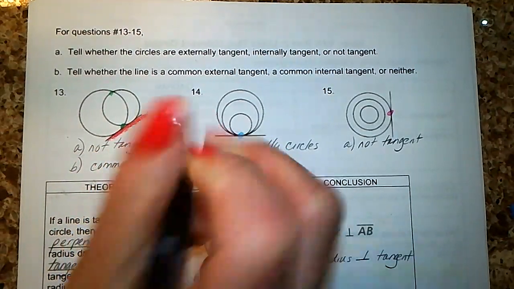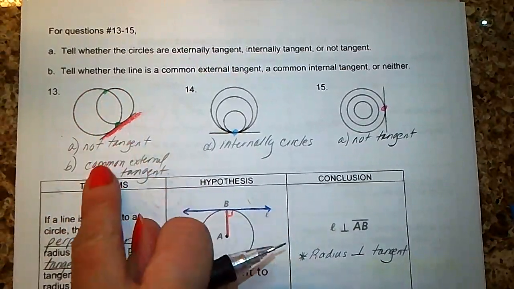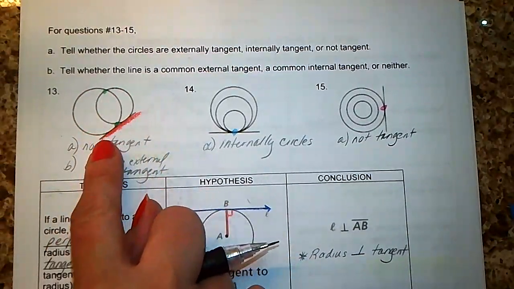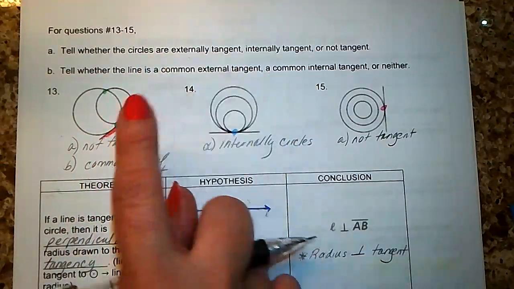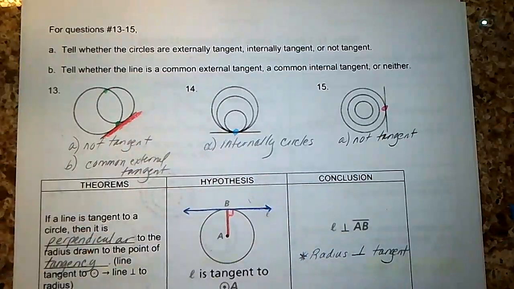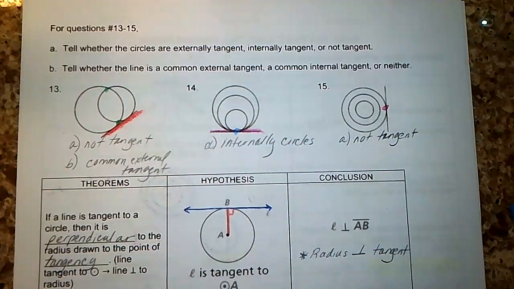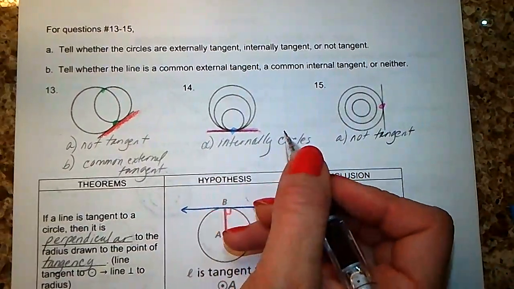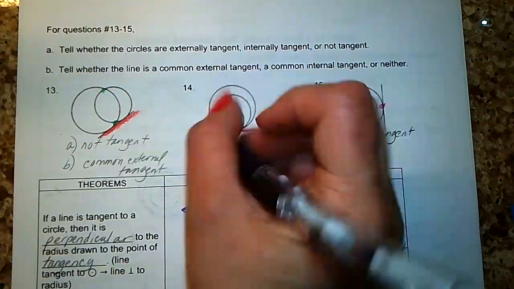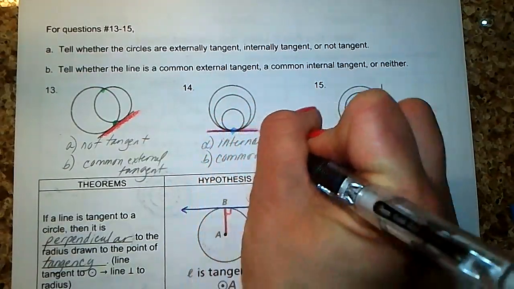That line. So we're talking about two different things here. Part A was all about, do the circles touch each other at one point? And part B is, how about that line? Is that line touching both circles at a point? Yes, it's touching one at this point and one at this point. So that means it's a common external tangent. How about this one, right? Here's the line here, skimming along the outside, but it's, again, outside, right? It's going along the outside of the circles. So that is what we call a common external tangent.